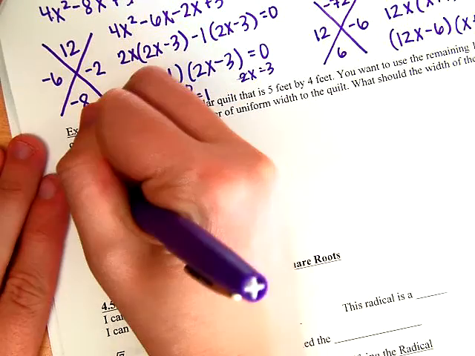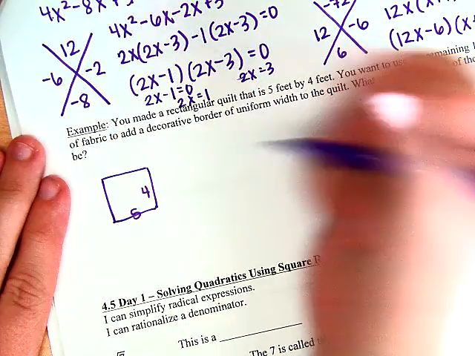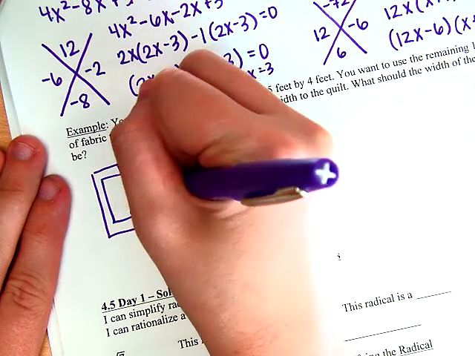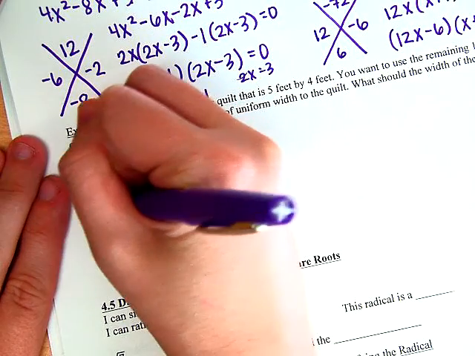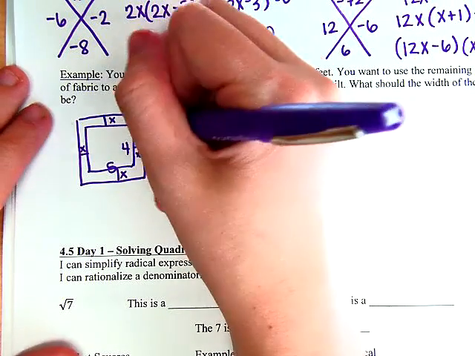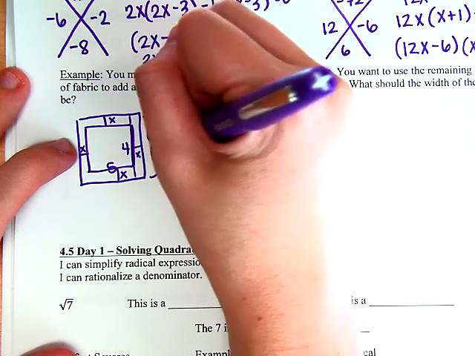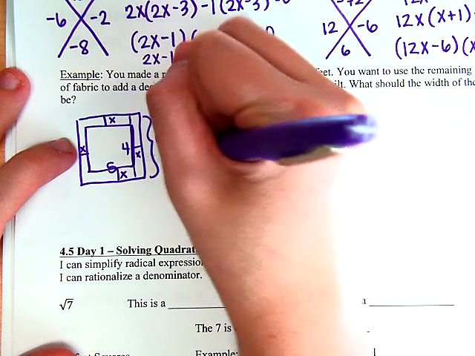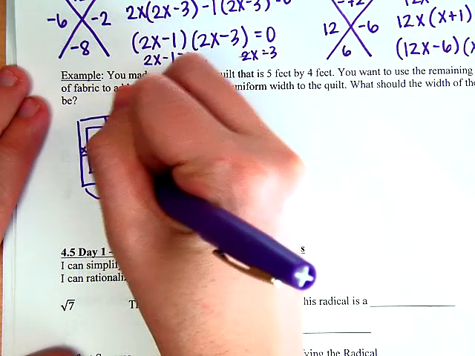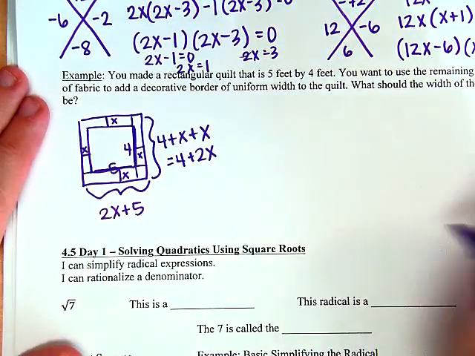So, my quilt, if I draw my picture, is like this, and it's going to be 5 by 4. Then I'm adding myself a border edge that's going to be, I don't know how long, on each side, so I use X. So then this side is 4 plus this X plus this X. So 4 plus X, and I get 4 plus 2X. This side down here I have 5 plus X, so I got 2X plus 5.